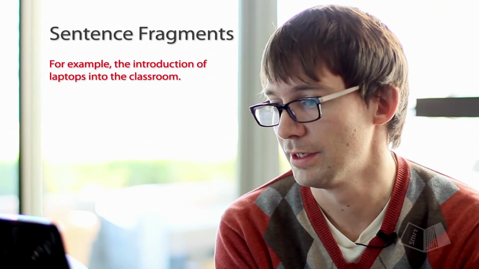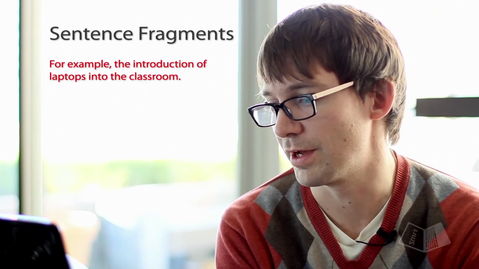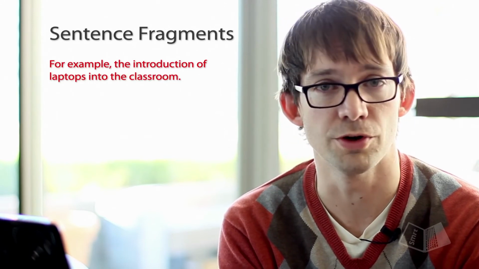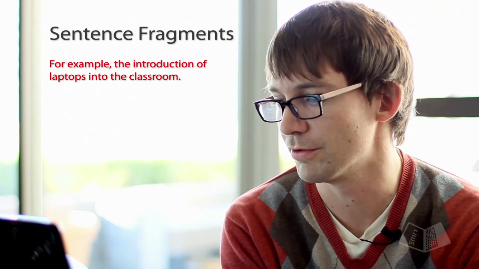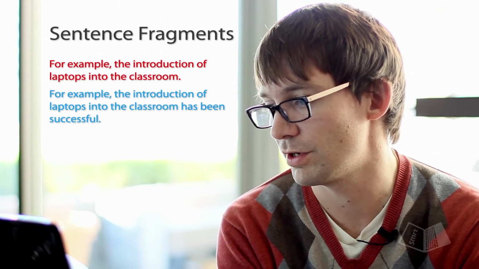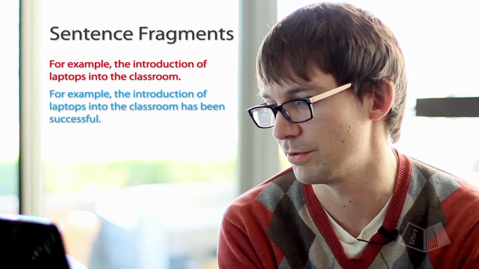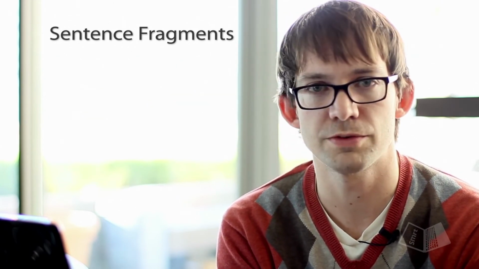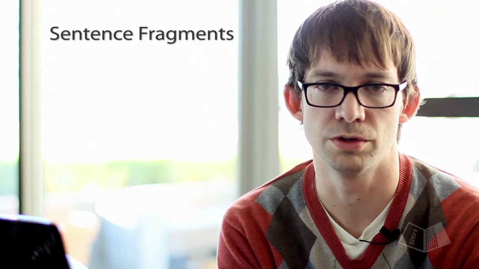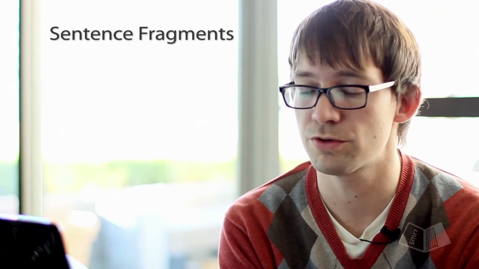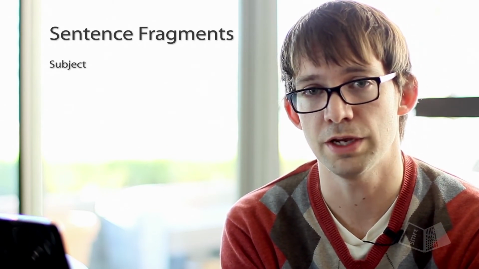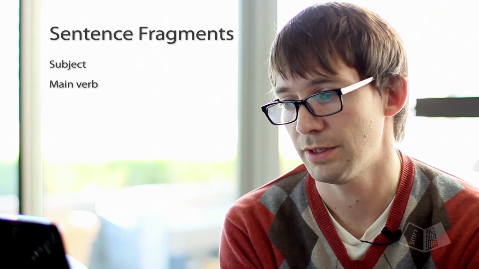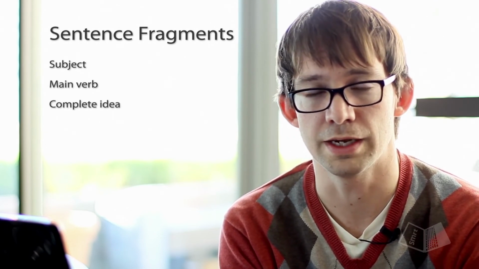And the last one, this is a sentence fragment because it simply has no verb. Okay, so you have to add a verb in there. For example, the introduction of laptops into the classroom has been successful. So when looking for sentence fragments, the main thing you should look for is make sure your sentence has a subject, make sure it has a verb, and make sure it makes a complete idea.